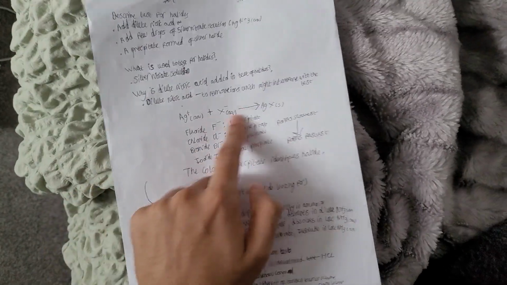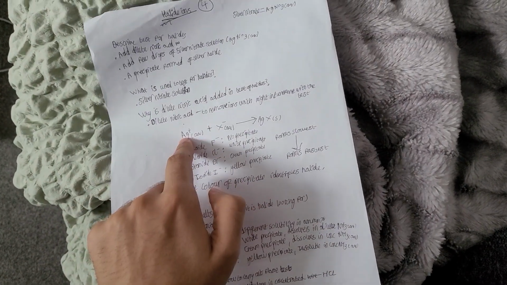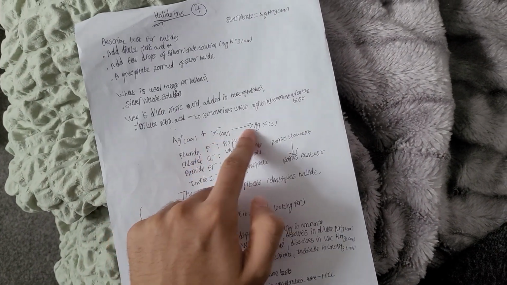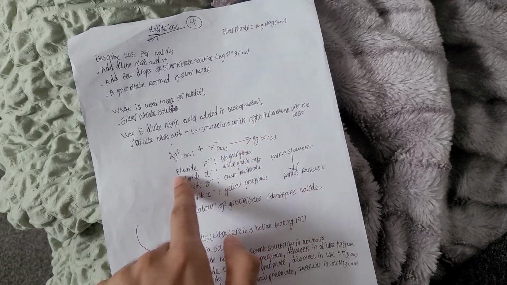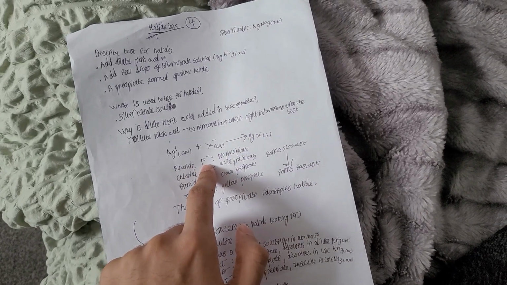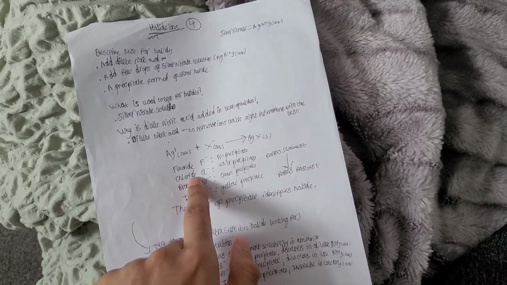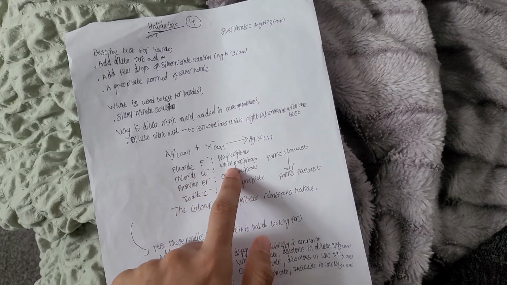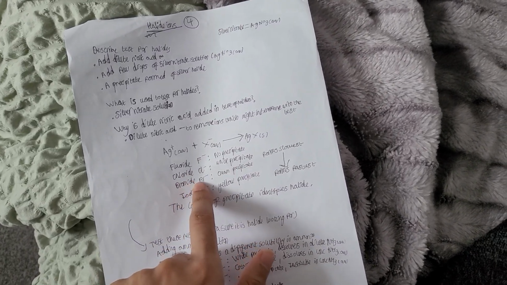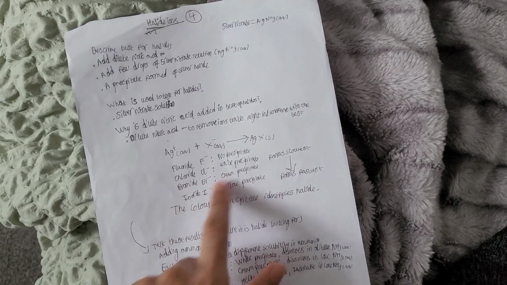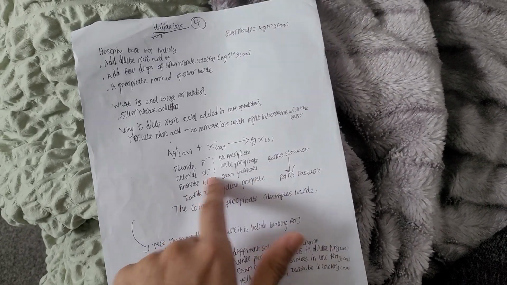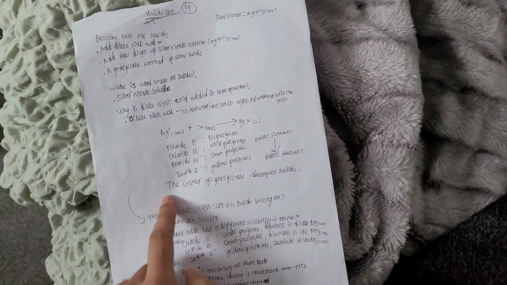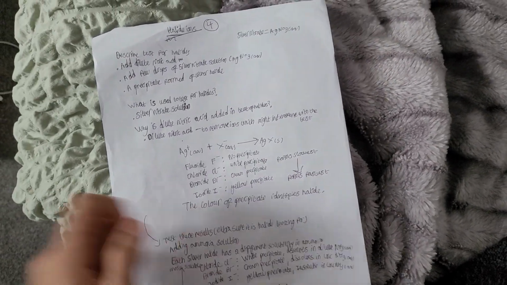So it's a basic equation: Ag+ aqueous plus X- aqueous to form your silver halide, AgX solid. You can see the fluoride ion F- has no precipitate. The chloride ion Cl- gives a white precipitate. The bromide ion Br- gives a cream precipitate. The iodide ion I- gives a yellow precipitate. Forms slowest to forms fastest. The color of the precipitate identifies the halide.